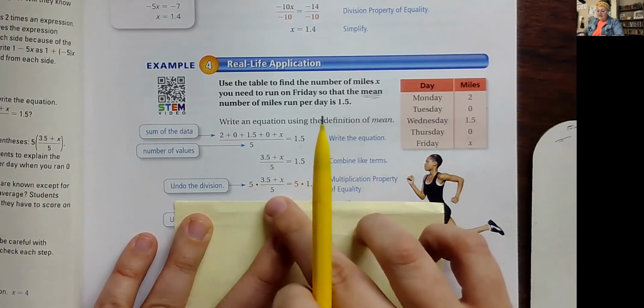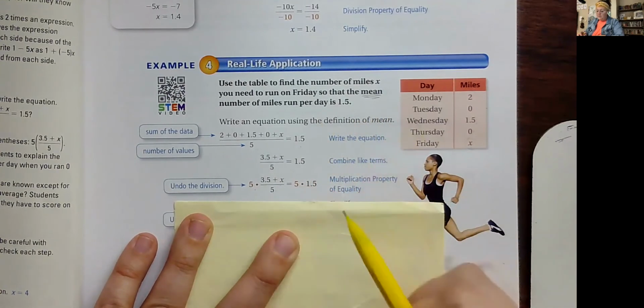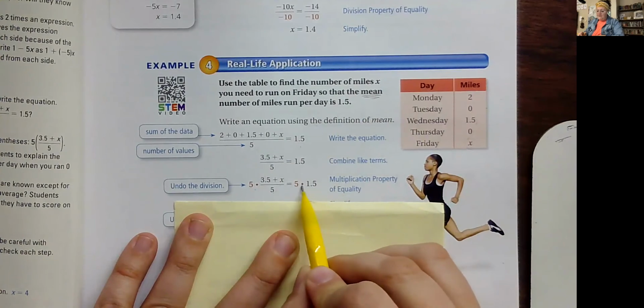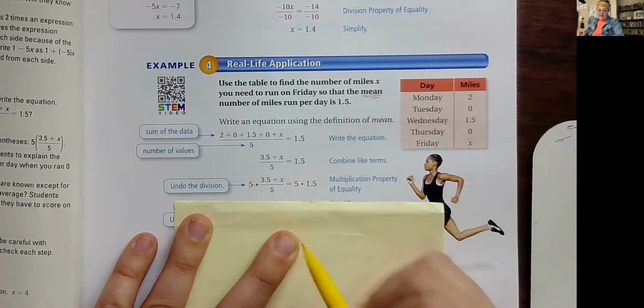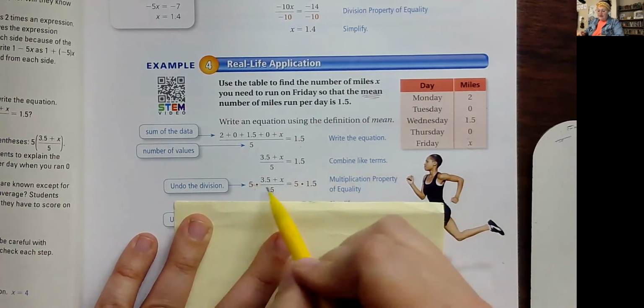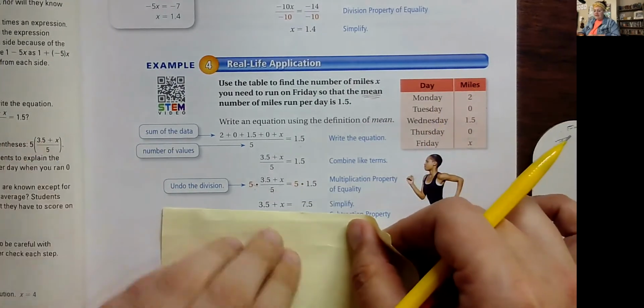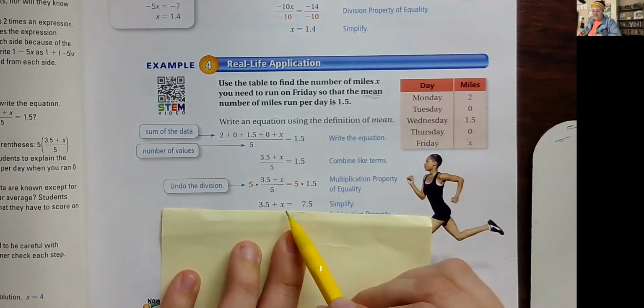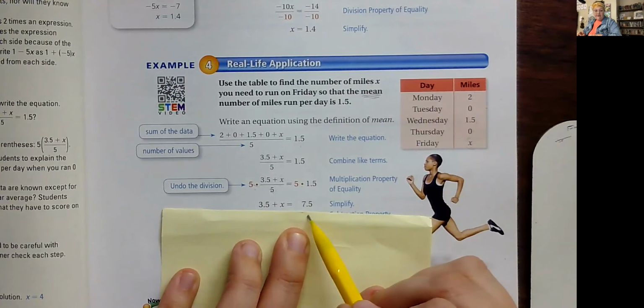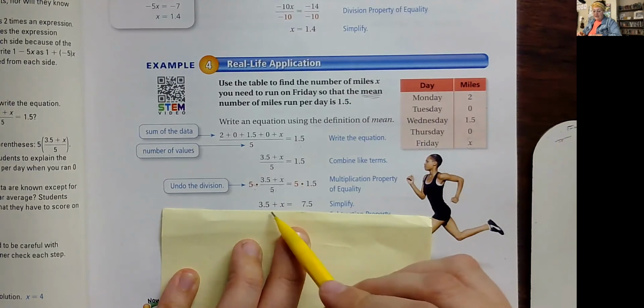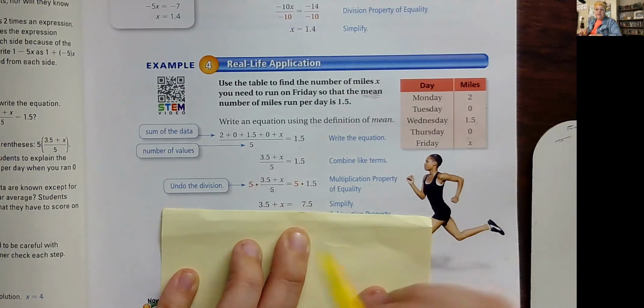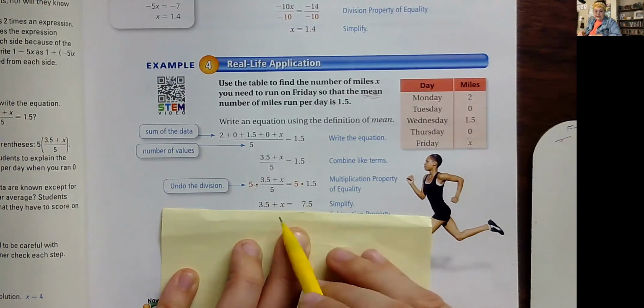Since they did that on this side, they have to do the same thing over here. So they multiplied 1.5 times 5 after they canceled out the 5 on this side. Once they've canceled out the 5 on this side, they've got it down to 3.5 plus x equals 7.5. And now we're down to something that's kind of simple, like we started in the very first day we started doing this, we had questions like this.